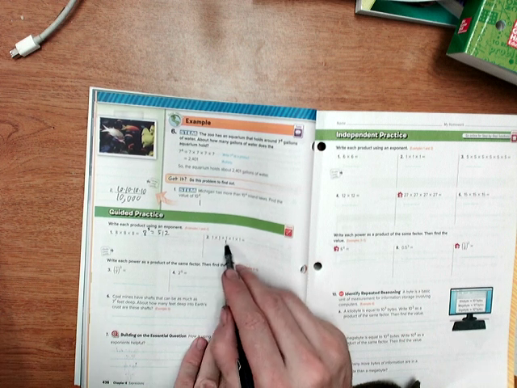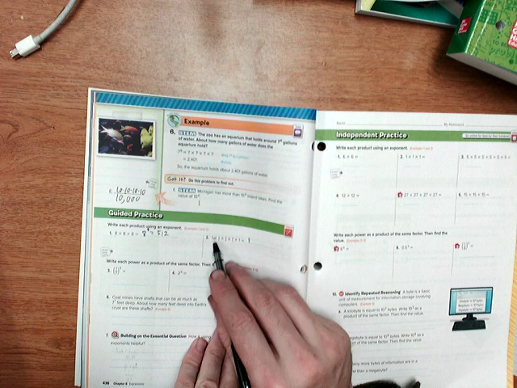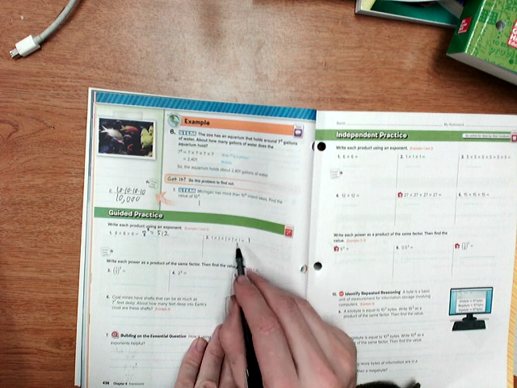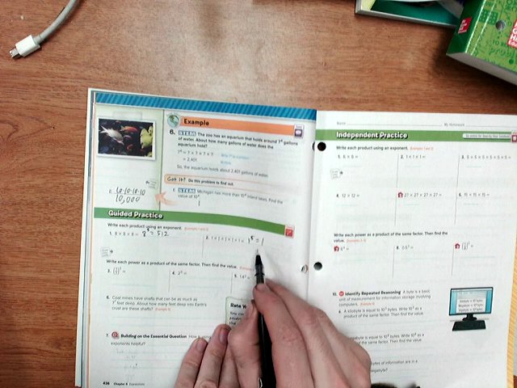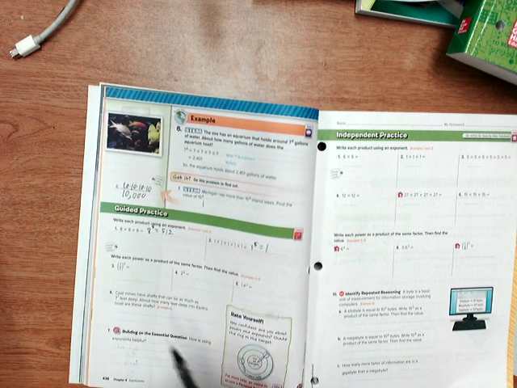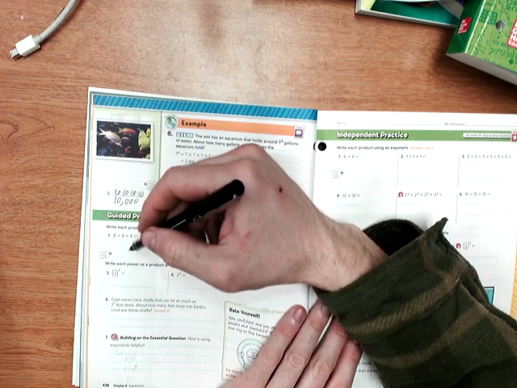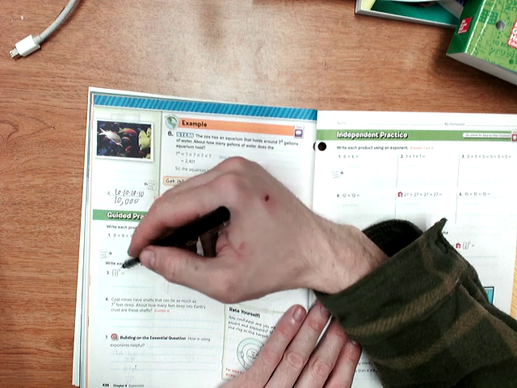1 times 1 times 1 times 1 times 1 equals 1 to the 5th power, 1, 2, 3, 4, 5. And 1 to the 5th power equals 1, because anything times 1, no matter how many times you multiply it by, is 1. Except for 0. 1 to the 0th power is actually, well, no, that's still 1.